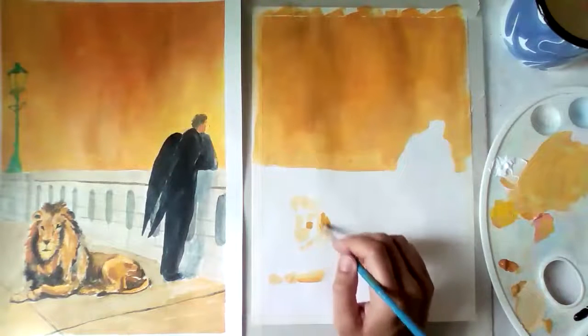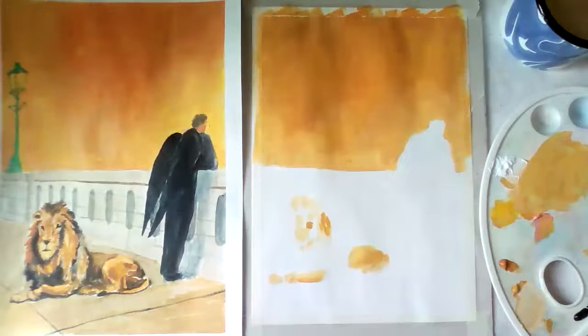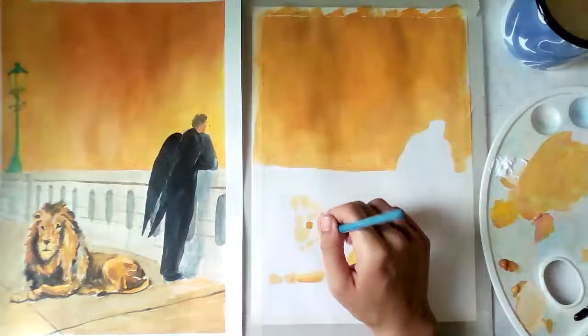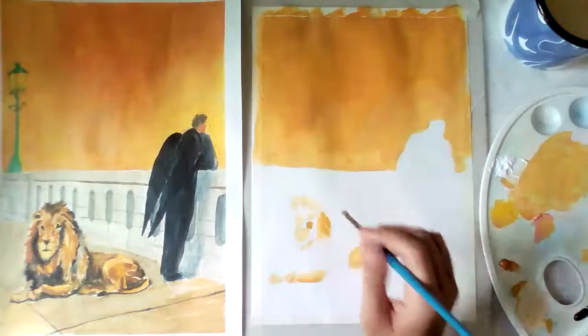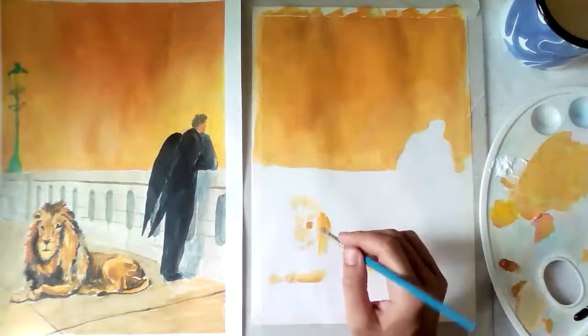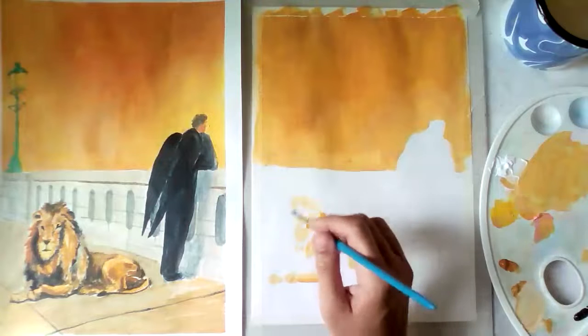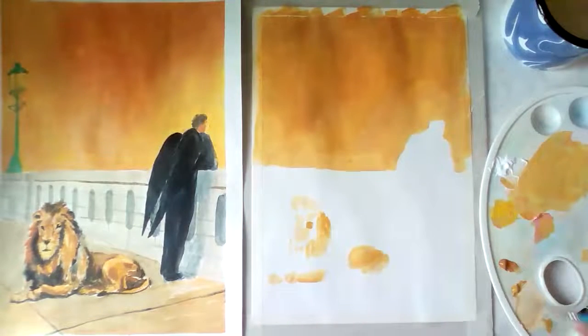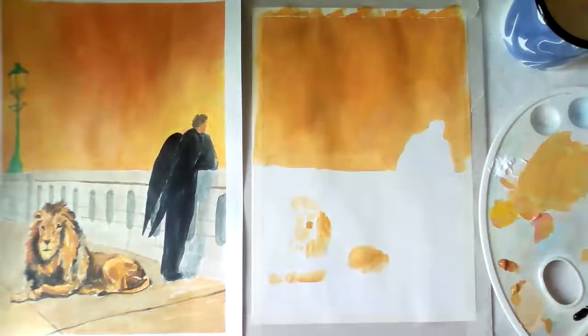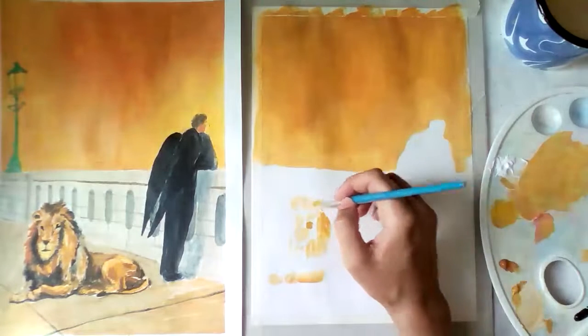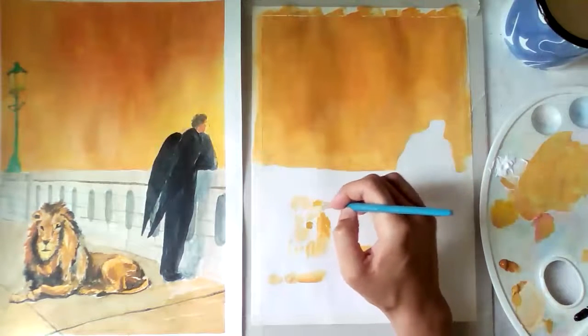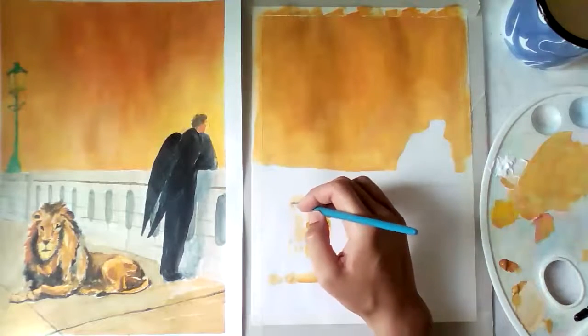And here I like to use a dry brush, so not so much water, especially where the hairs are. Dry brush gives those strokes, and then it's very good to show hair.